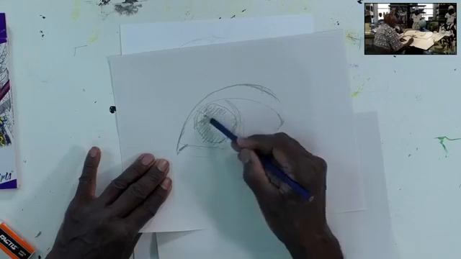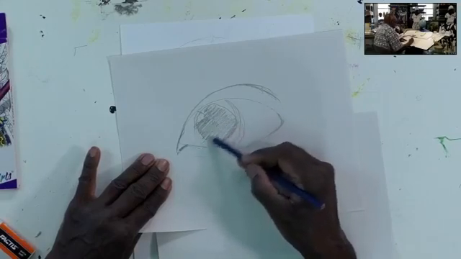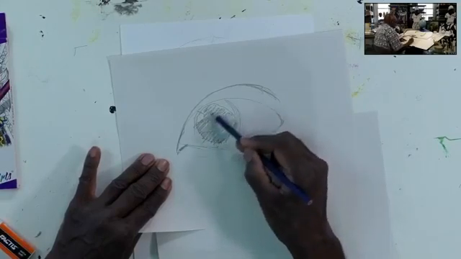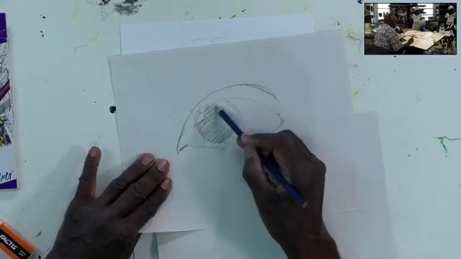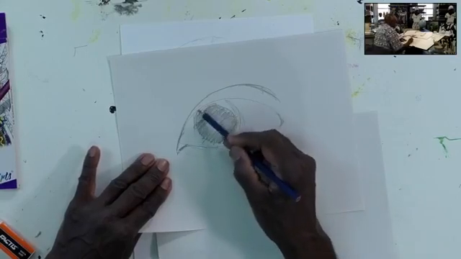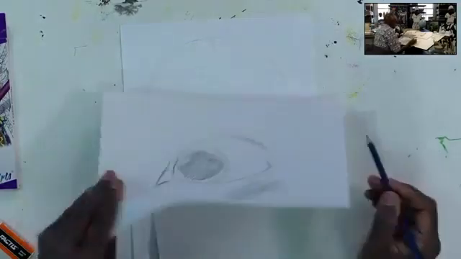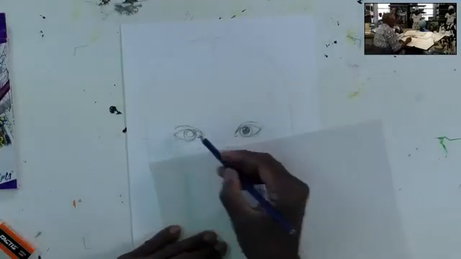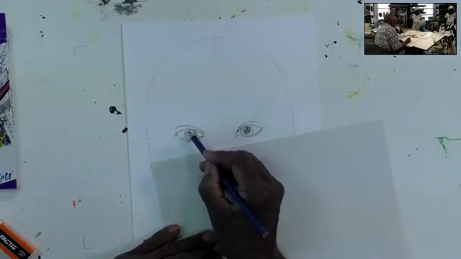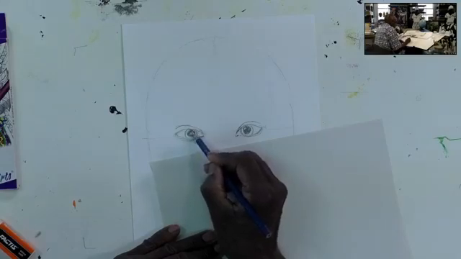The white area, a highlight to show light hitting the eye, just makes it look more realistic. And the left side of both eyes, just like exact images, this would not be a mirror image.